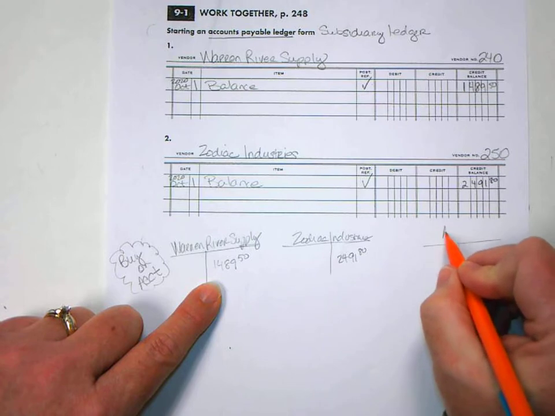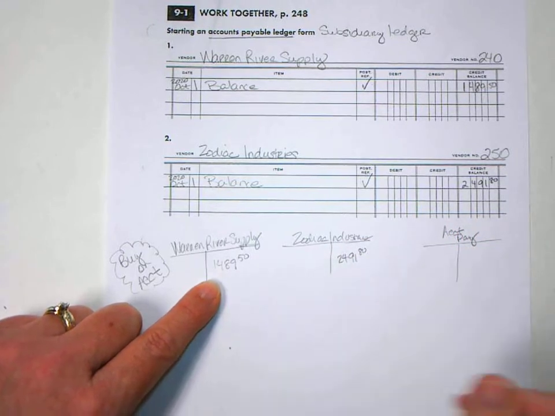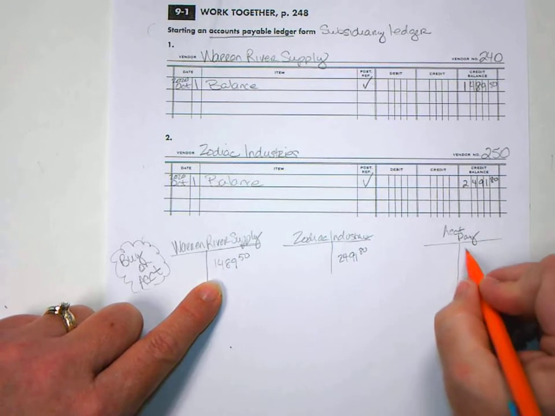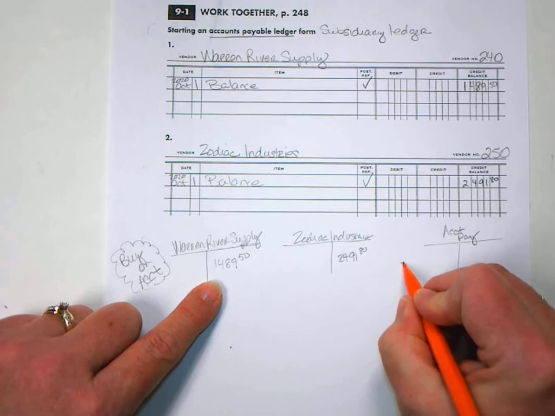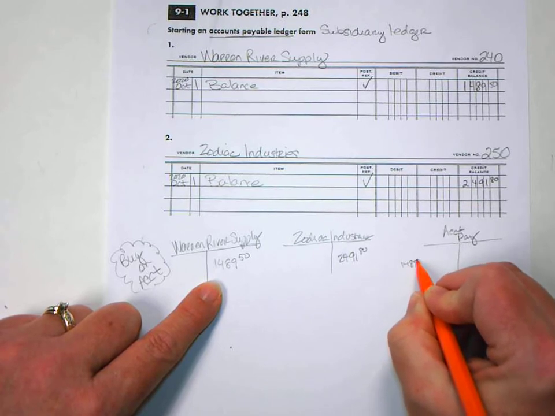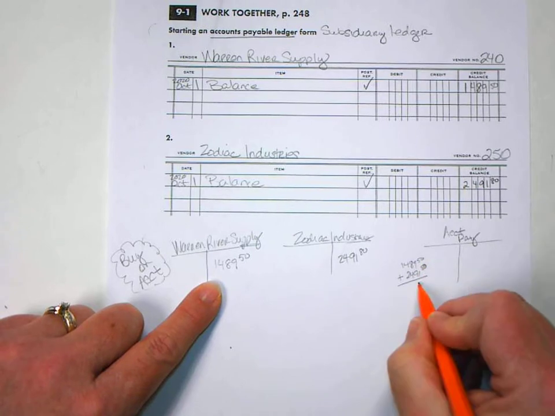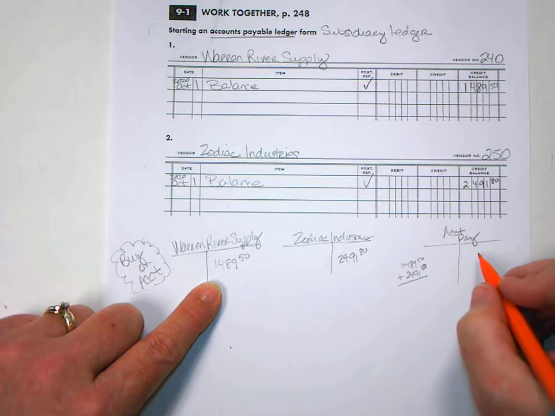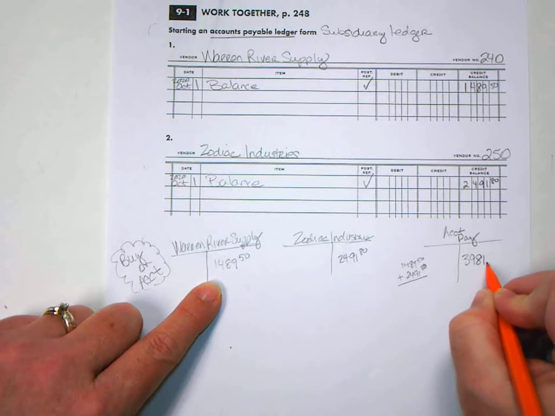Okay, so the two of these added together will give us the total amount that's in our accounts payable. If these are the only two vendors we had, okay, our accounts payable is going to be these two added together. So 1489.50 plus 2491.80 is going to equal 3981.30.